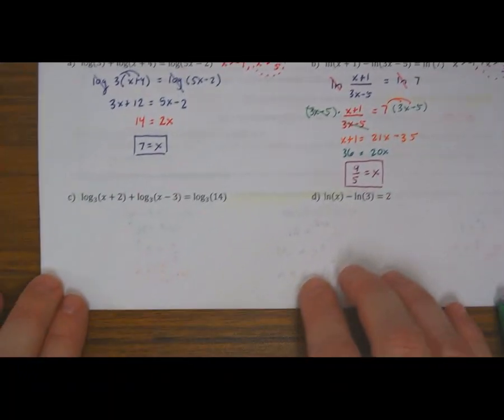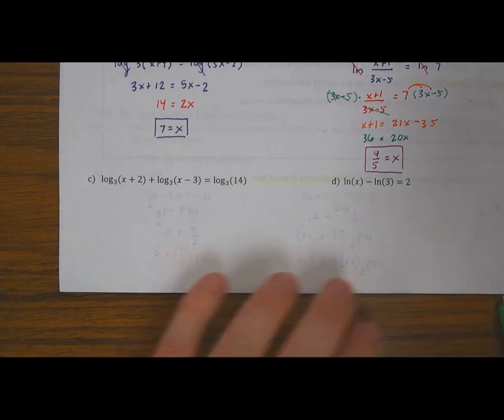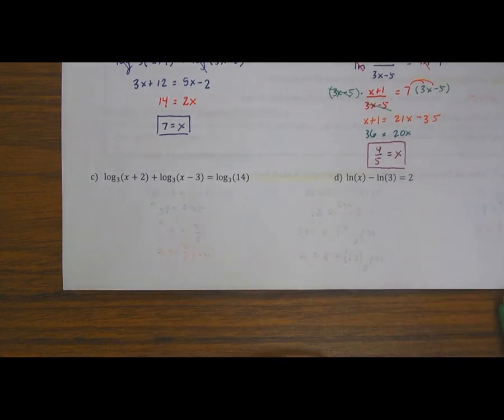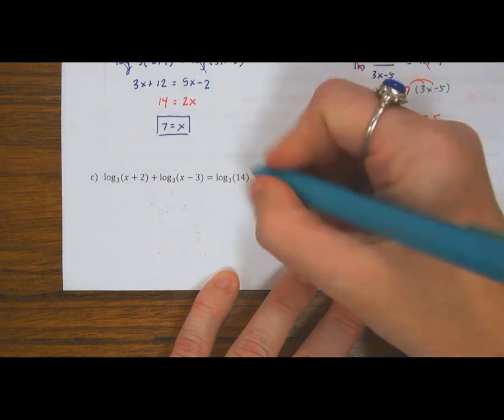Now part C, this is the first time we're going to get a couple of answers and only one of them is going to work. And you might be thinking, how are you going to get 2 answers to this problem? Well, we're going to end up with a quadratic situation here. But let's go ahead and just pause and make sure all of these arguments have to be positive.